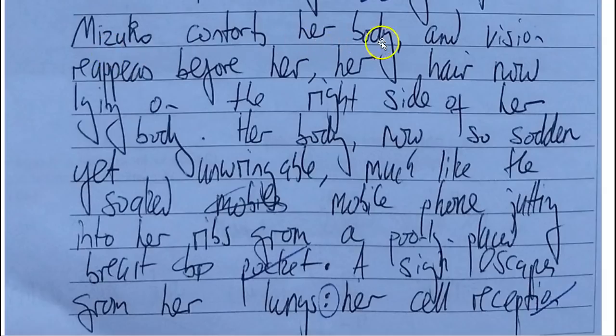Mizuko contorts her body and vision. Vision reappears before her, her hair now lying on the right side of her body. Her body, now so sodden, yet unwringable, much like the soaked mobile phone jutting into her ribs from a poorly placed breast pocket. A sigh escapes from her lungs, her cell reception.